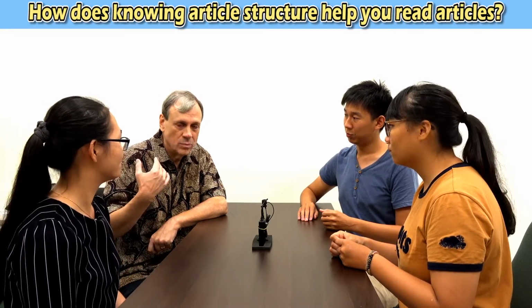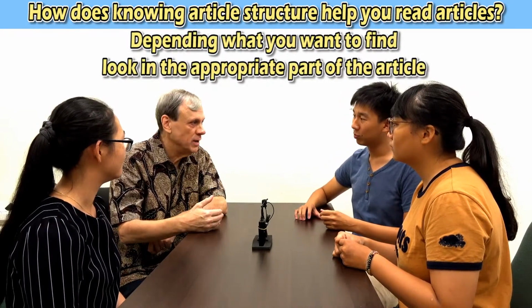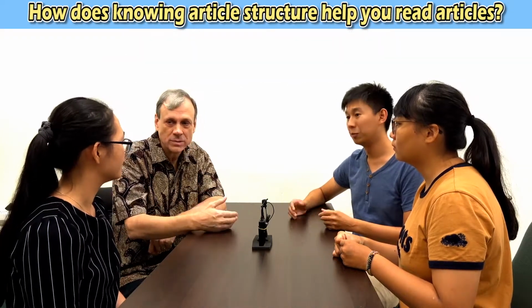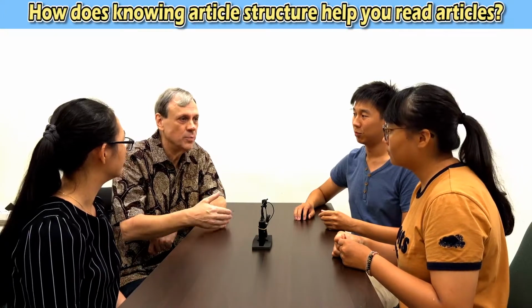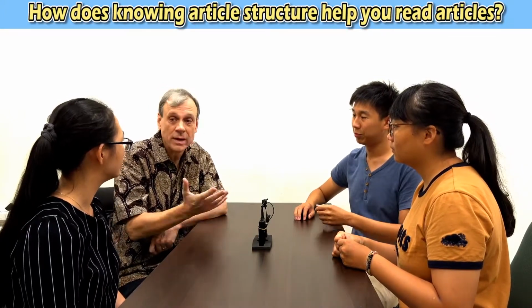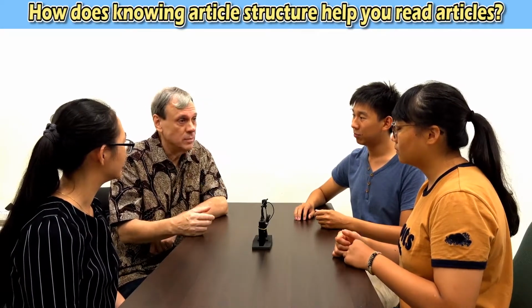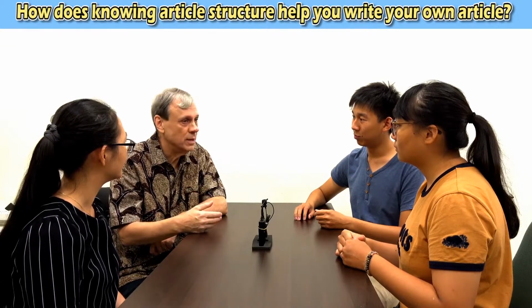Okay. So depending on what you want to find, how they did it, or the results, or the achievement, you can look in the appropriate part of the article. You may not have to read the whole article. Yeah. Okay. What about writing? When it comes to writing your own article, how does knowing the structure help?